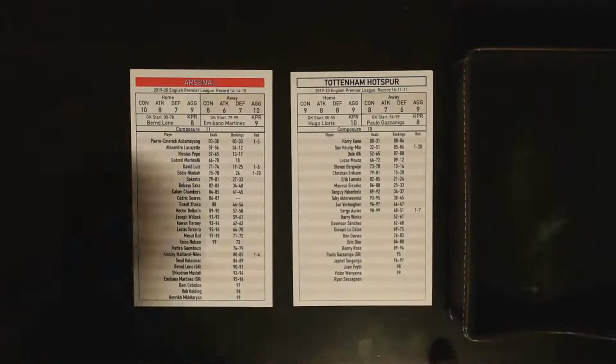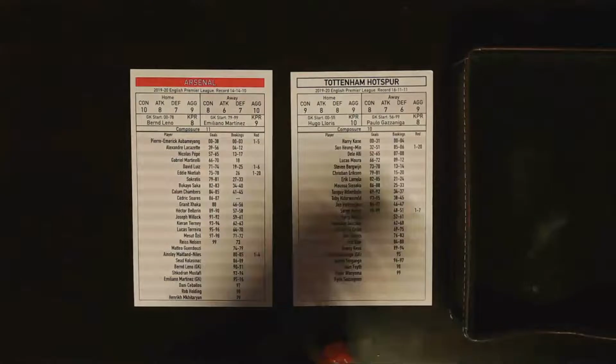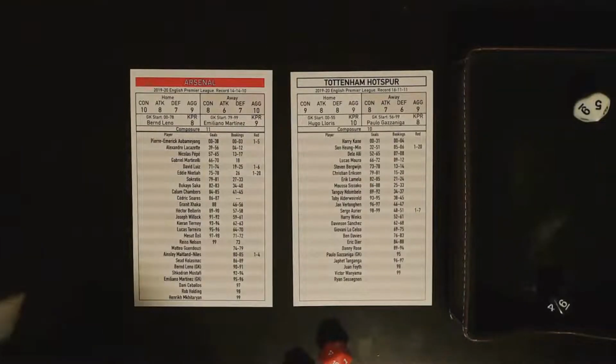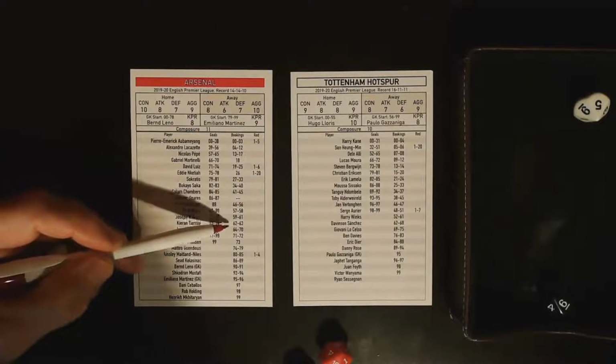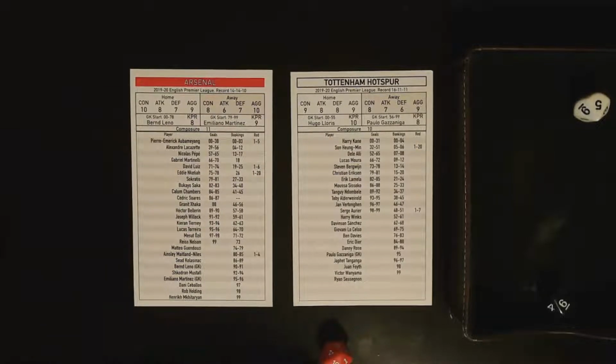So aggression. Spurs are a 9, and so are Arsenal. So Gooners, they get the yellow card this time, and let's see who is booked for Arsenal. 65, and 65 will be Lucas Torreira.